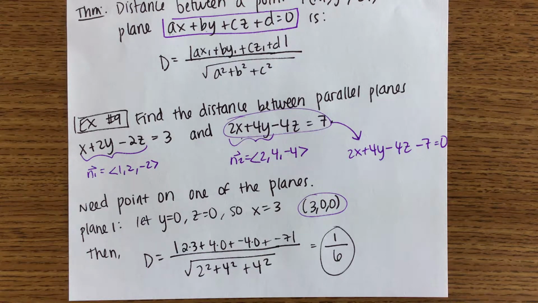Okay. Questions on the formula before we do the last example, which is going to involve skewed lines? No? We can keep going? Okay. Just so you all know, on a test, I will not give you any formulas. So that formula that I just showed you, you guys are going to have memorized.